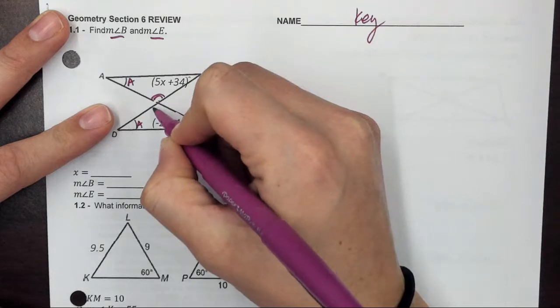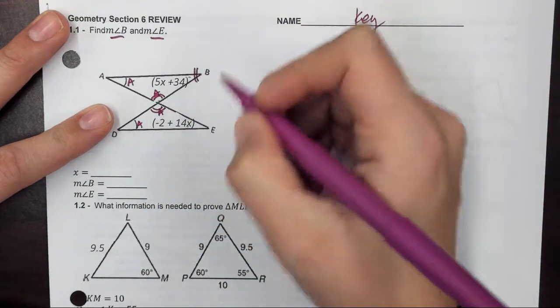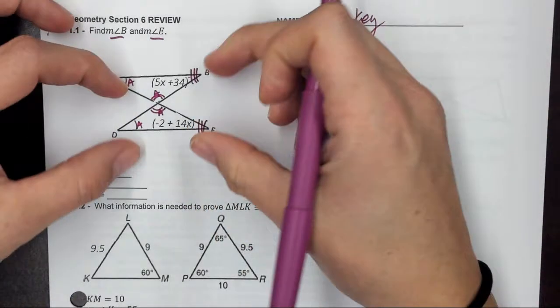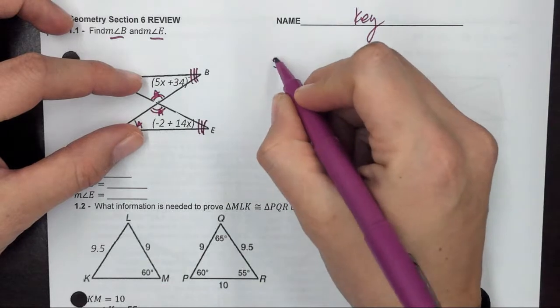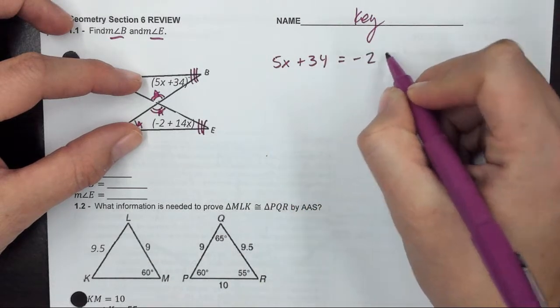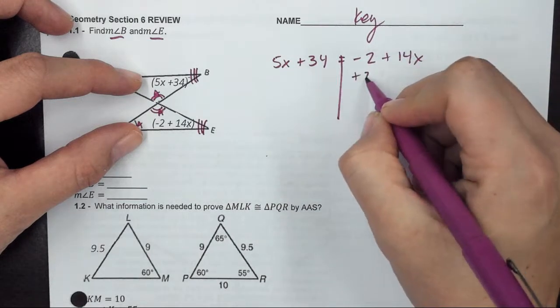We know these angles, which are vertical, will be congruent, which means angle B must be congruent to angle E. So those are congruent. You have to set those two expressions equal and solve. 5x plus 34 is equal to negative 2 plus 14x. And solve. We could add 2 over here.